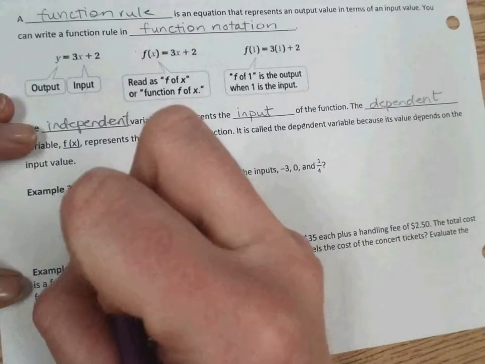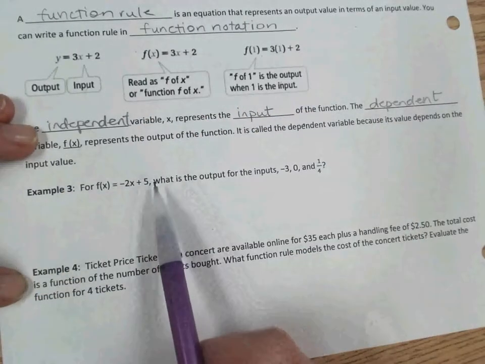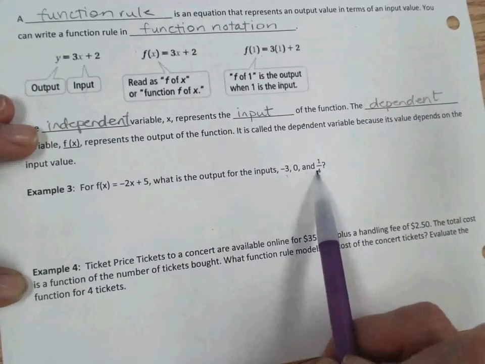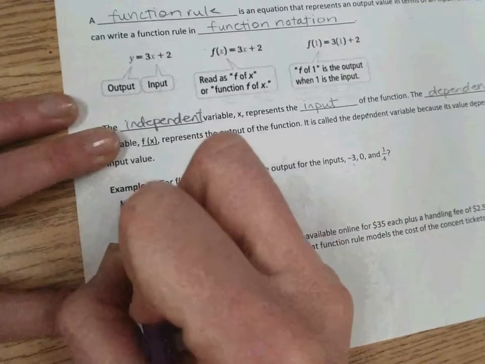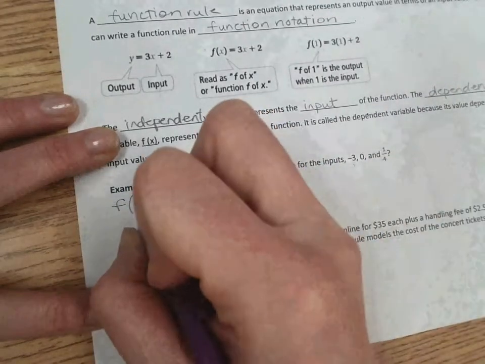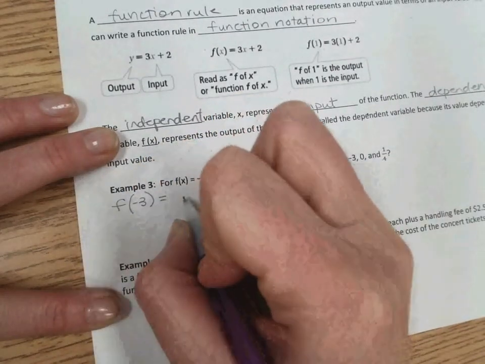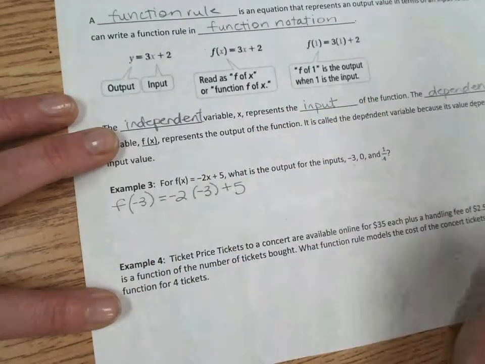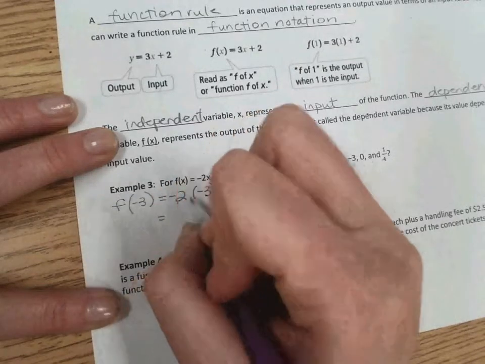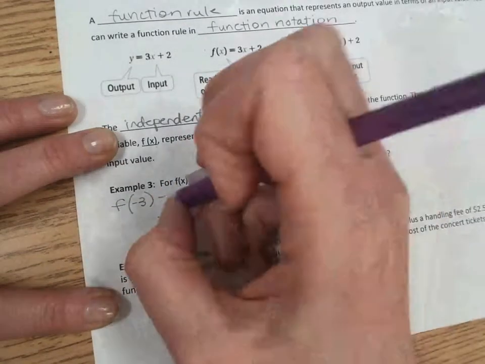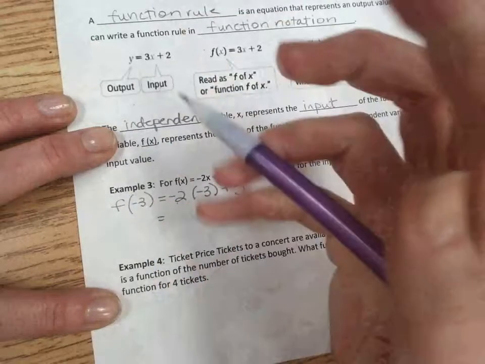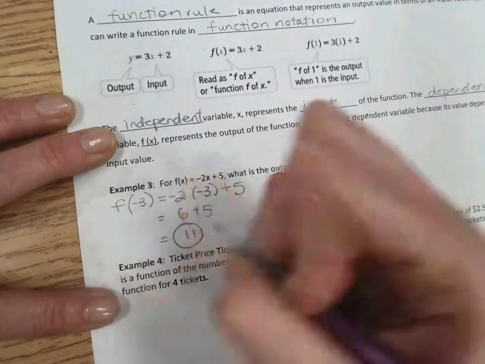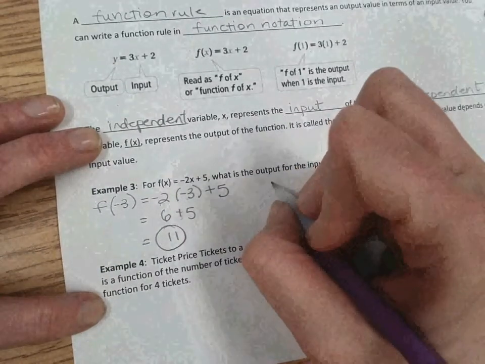So let's look at a couple more examples here. For f of x equals negative 2x plus 5, what is the output for these three inputs? So go ahead and work these out. First plugging in negative 3 for x, f of negative 3, and then we simplify. So negative 2 times negative 3 is positive 6. Negative times a negative is a positive. 6 plus 5 is 11.